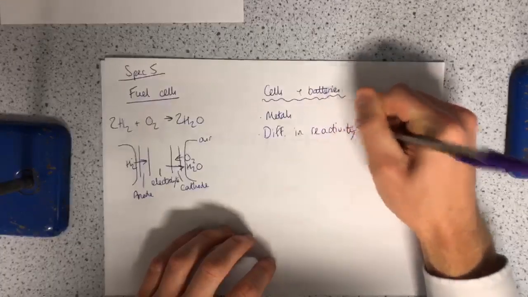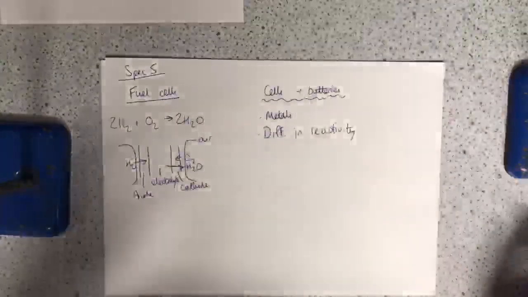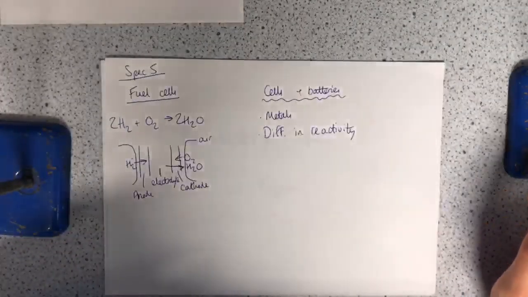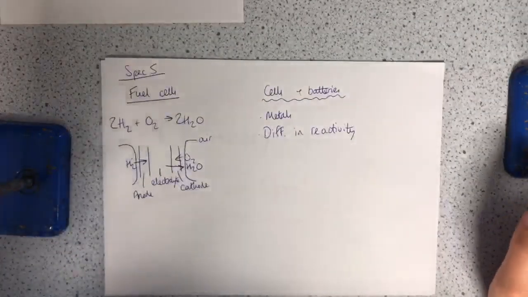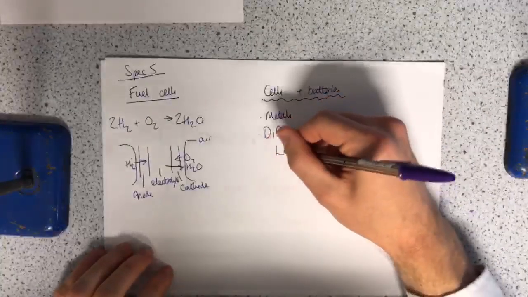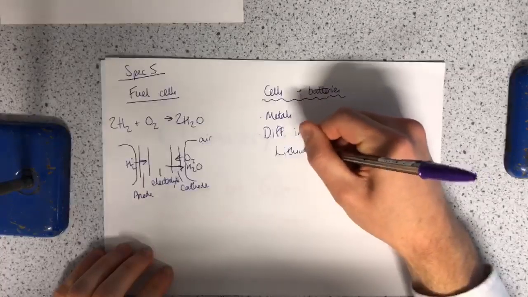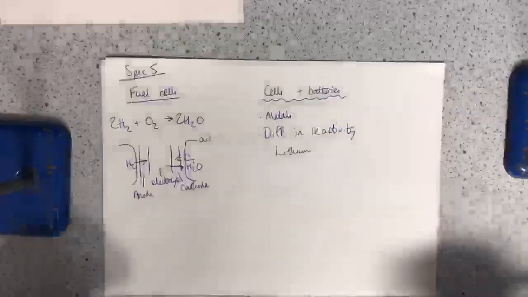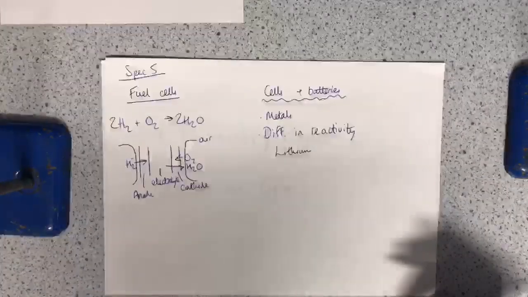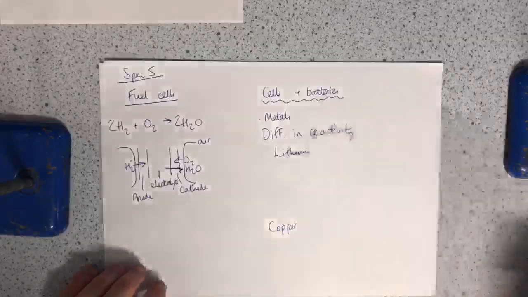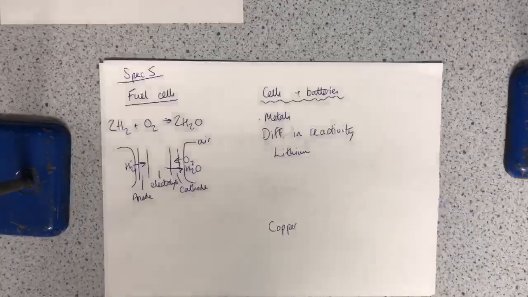So for example, you see these adverts with that pink bunny with that Duracell t-shirt on it, and it talks about lithium-ion batteries, and that's because lithium, as mentioned earlier, is near the top of the reactivity series. It's in group 1. Now, the other metal often found in batteries would be copper, which is way down, 4th bottom on your reactivity series.